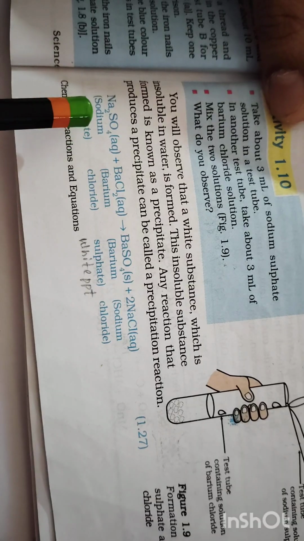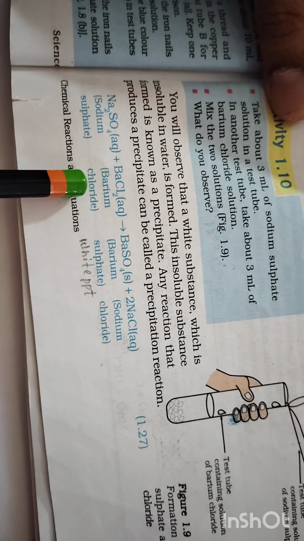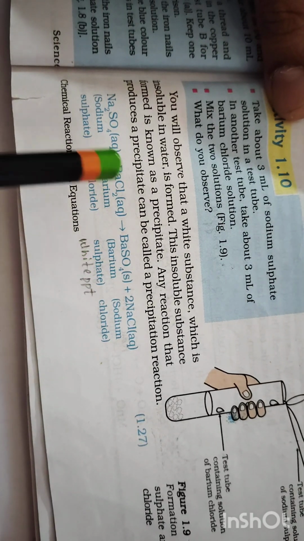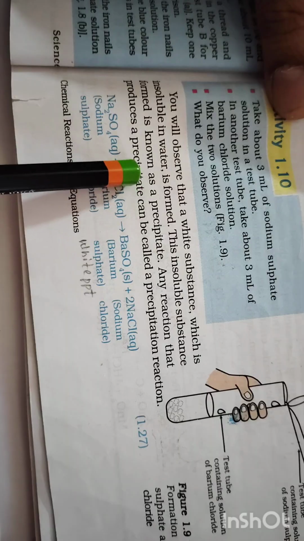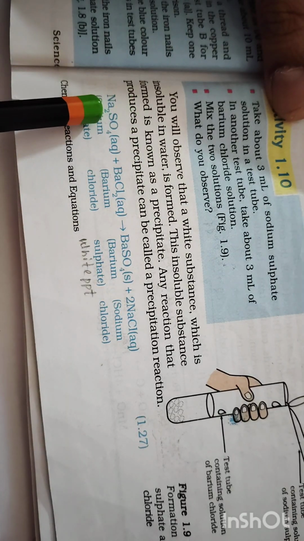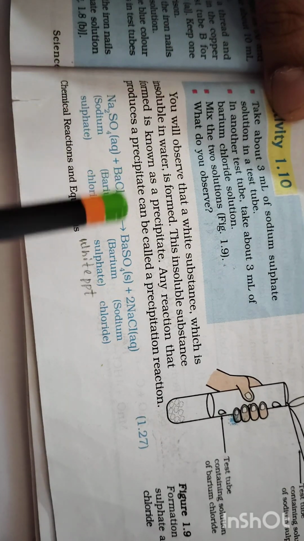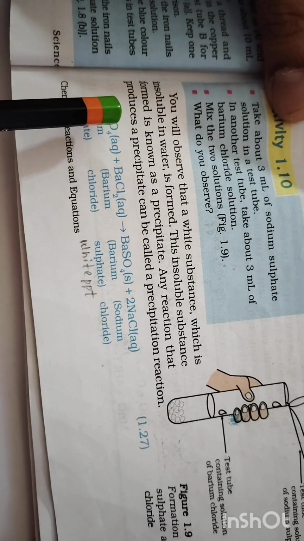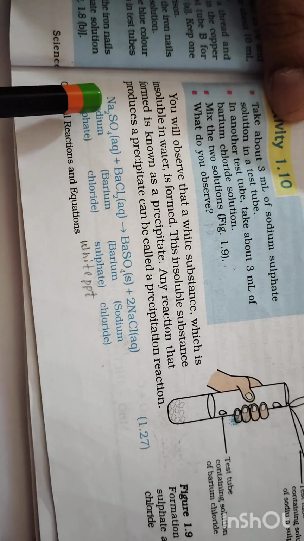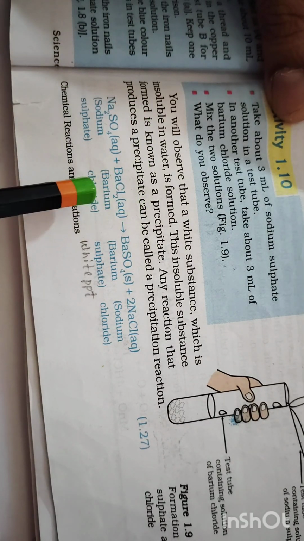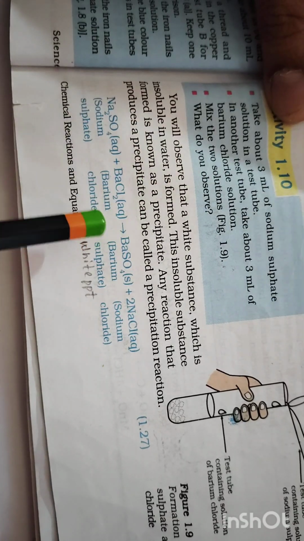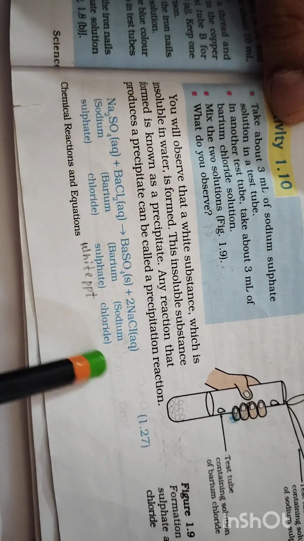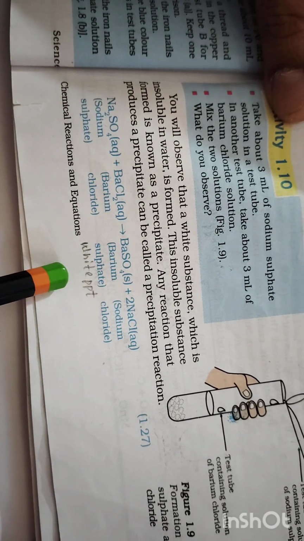Take an example. When sodium sulfate is added to barium chloride, it gives barium sulfate, that is a white precipitate. Here barium, the positive ion of one reactant, switches place with the negative ion of sodium sulfate and gives barium sulfate as a white precipitate. Then the positive ion of sodium sulfate switches place with the negative ion of barium chloride, that is chloride ions, and it gives sodium chloride as a product. So in this reaction you can observe the double displacement reaction.